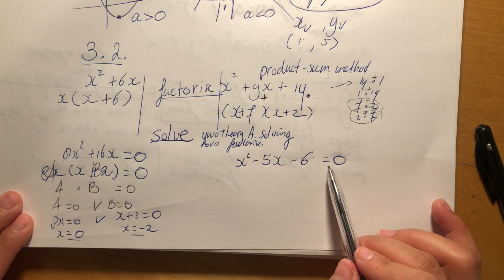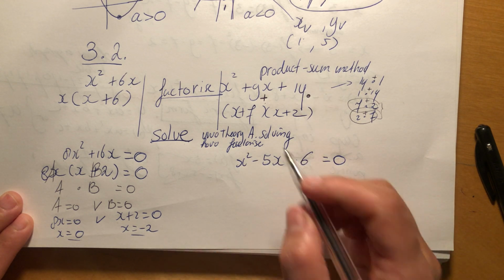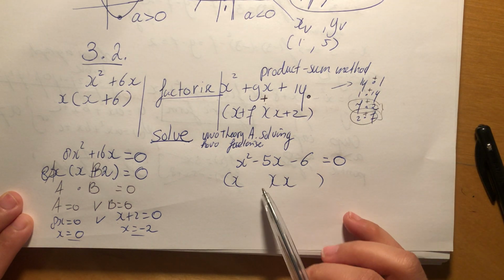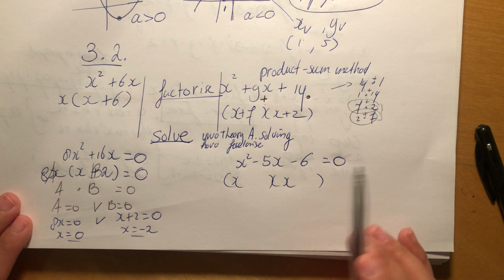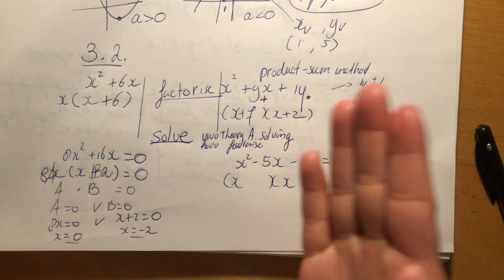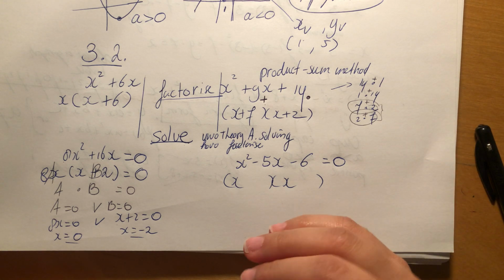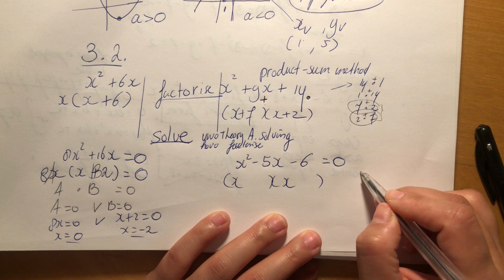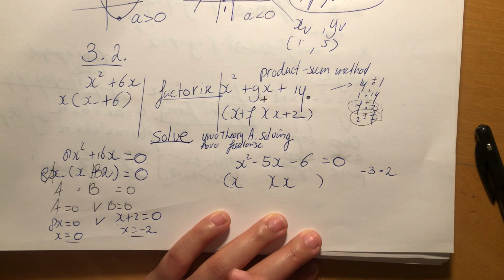Now let's look at this one. This is the product sum method. Okay, let's try it without writing it down. Let's just try it. What times what makes negative 6? Okay, we know that 3 times 2. Also, we know, so let's say we have negative 3 times 2, that makes minus 6.